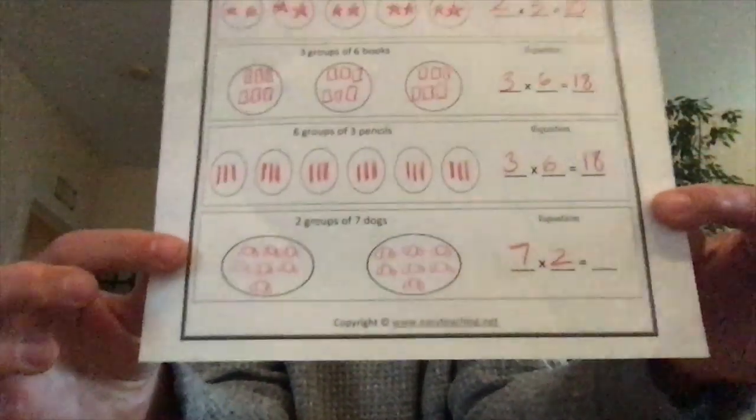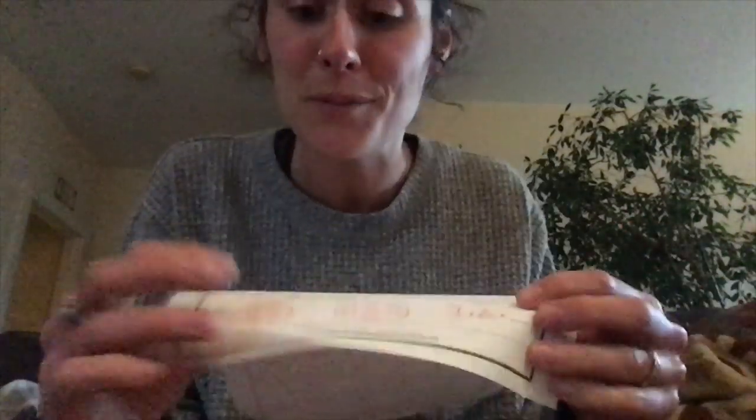So what's our problem going to be? 7 times 2. So let's write it. So that's either going to be 7 plus 7, and we can count these up, or we can skip count 7 2 times. So 7, 14. And that's our answer. So we got to write it.